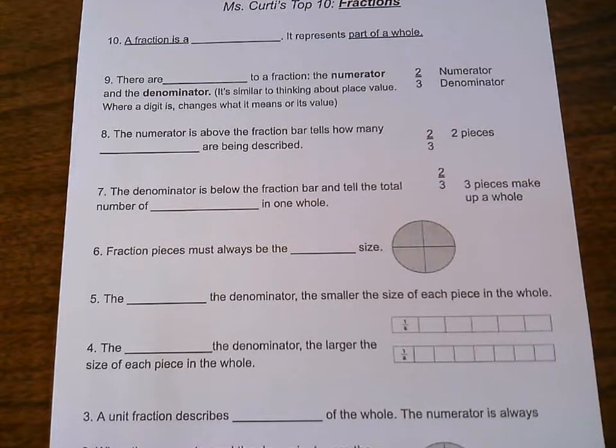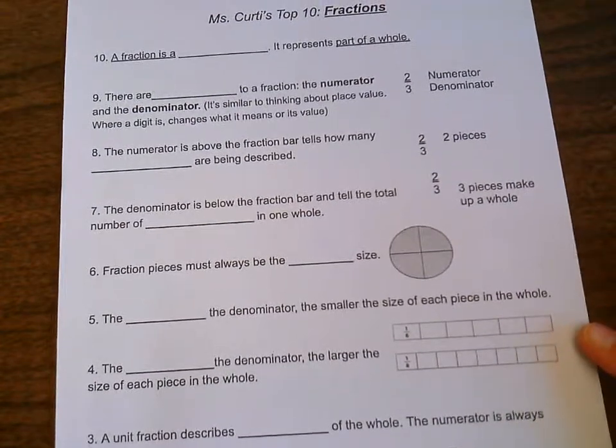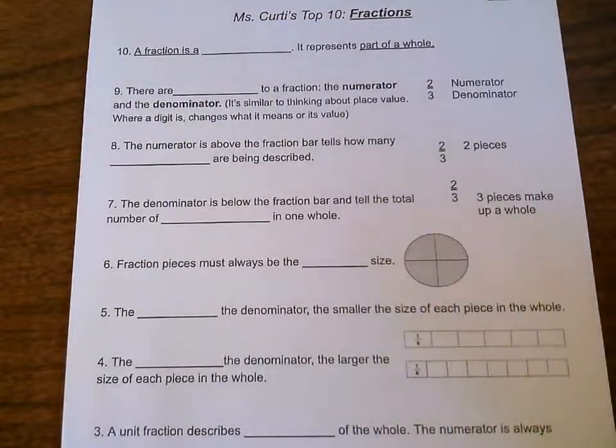Miss Curti here, and today we're going to be talking about Miss Curti's top 10, and this one is all about fractions. So these are 10 things that we need to keep in mind going through our entire fraction units.